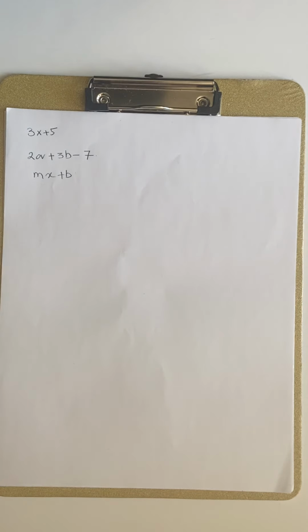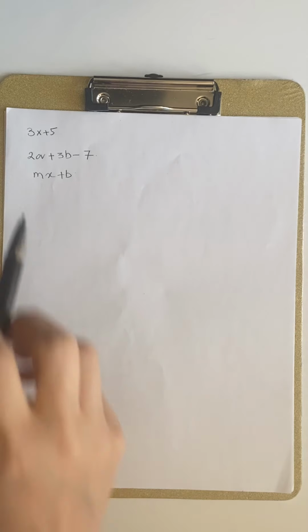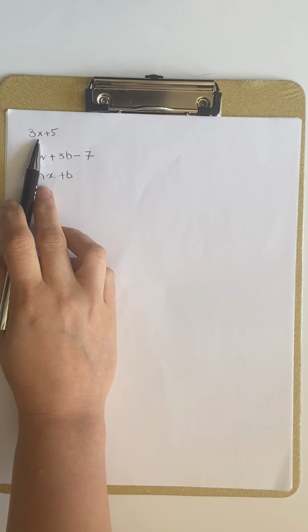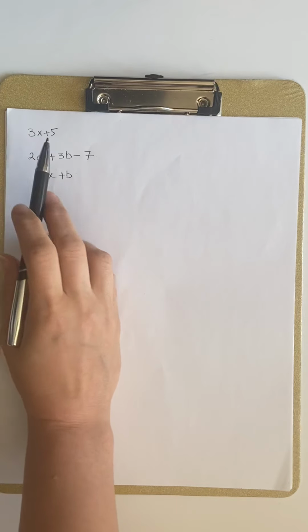What we're going to do sometimes is evaluate the algebraic expressions or the variable expressions for a specific value. Replacing each variable with a number and then evaluating the resulting numerical expression is called evaluating a variable expression. For example, in this variable expression, if I replace x with 1, what are we going to get?